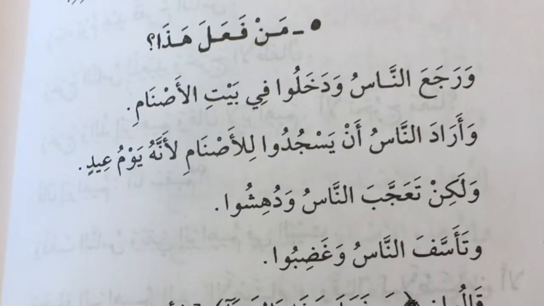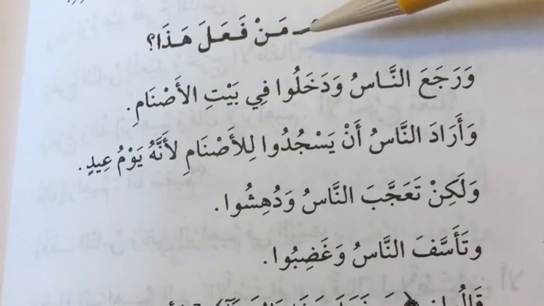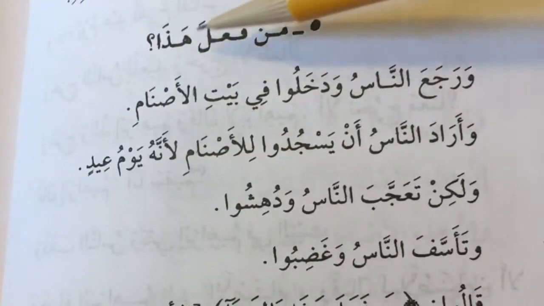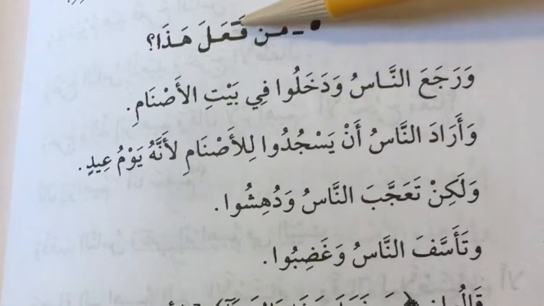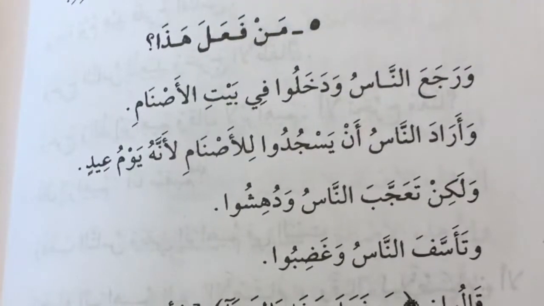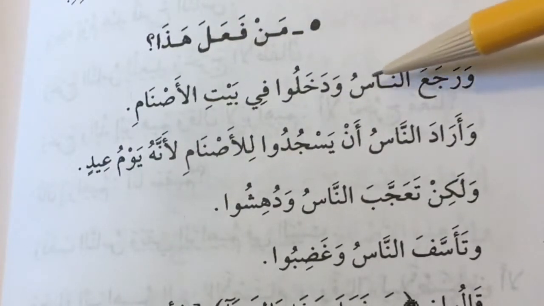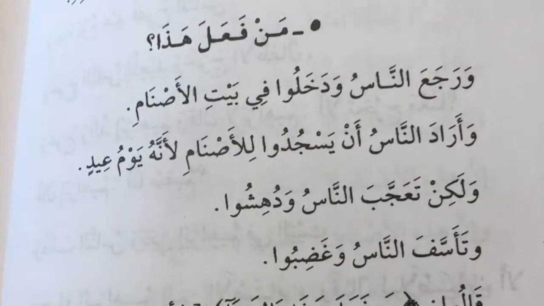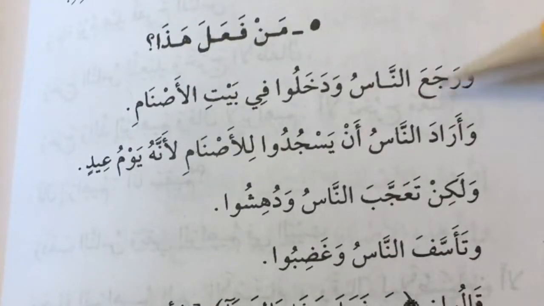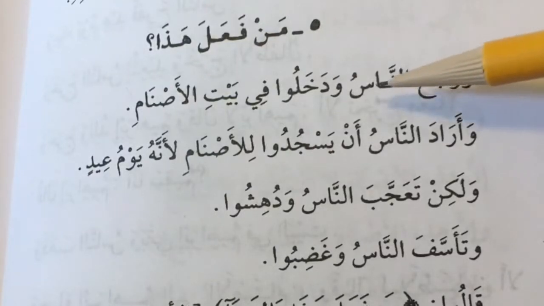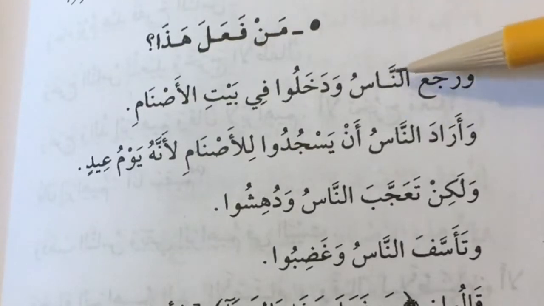And now for the reading component of today's lesson. The title is Man fa'ala hadha. Who did this? Fa'ala you should recognize. Wa raja'a an-nas. Raja'a means to return. Here on that pattern fa'ala, conjugated for huwa. Wa raja'a an-nas. And the people returned.